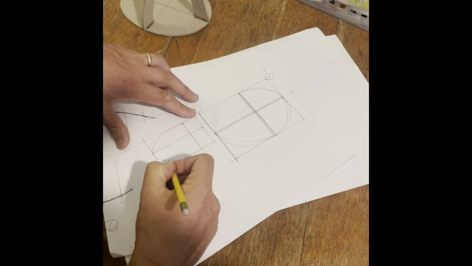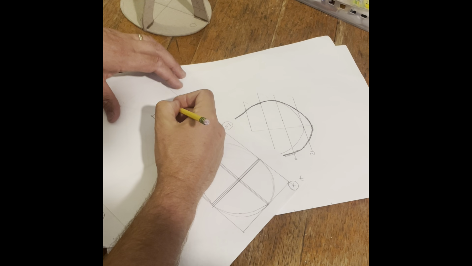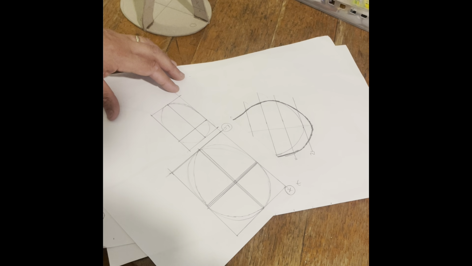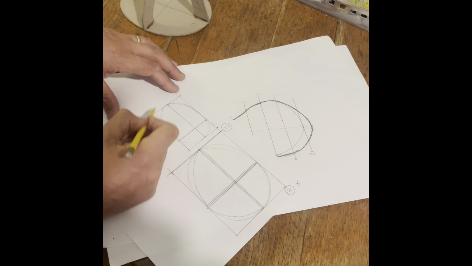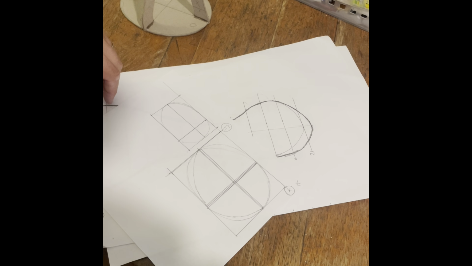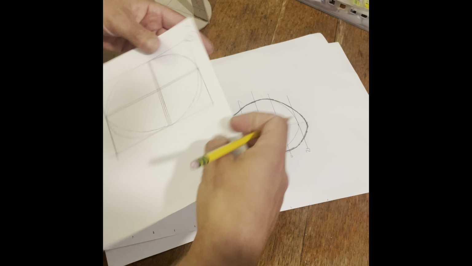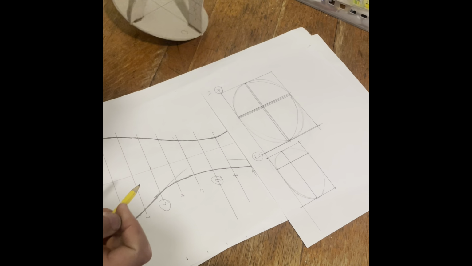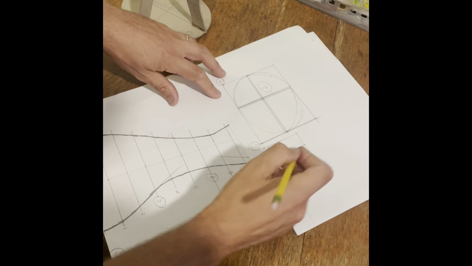Trying to keep my curves nice and rounded again. Approximately like that, right? So not pinched in, but nice and rounded. Imagine blowing up a balloon so that it really fills the space and is nice and rounded in there. So that is on my drawing, or on my model here. This is number 3. And then this is number 6.